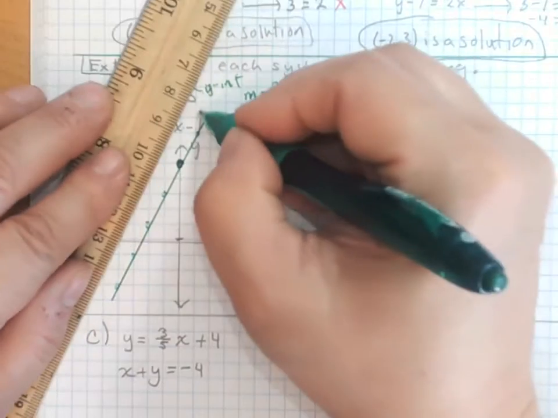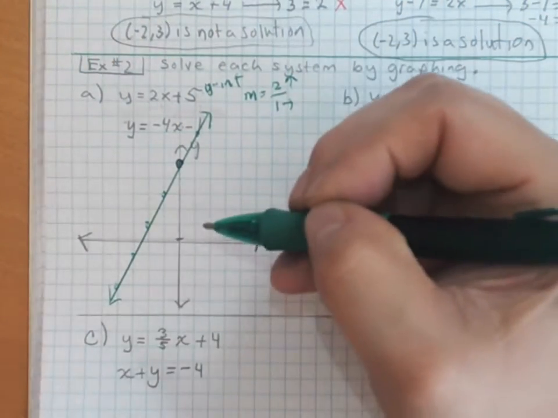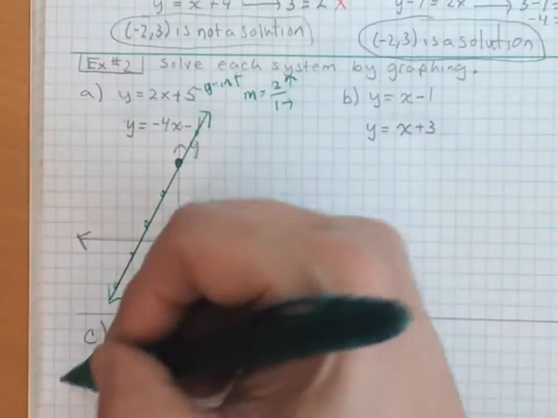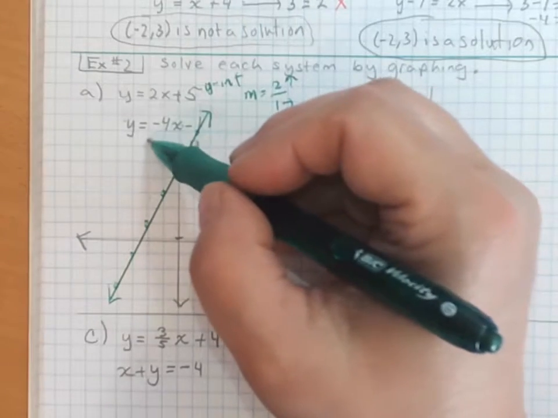No shading like we did with inequalities, right? So it's just an equation. We just draw the line. All right, and now we're going to graph the second one.